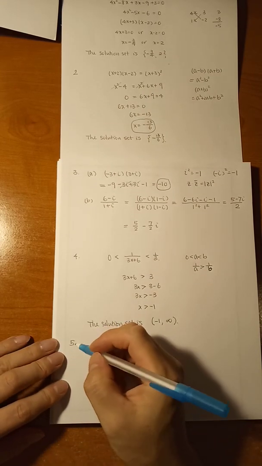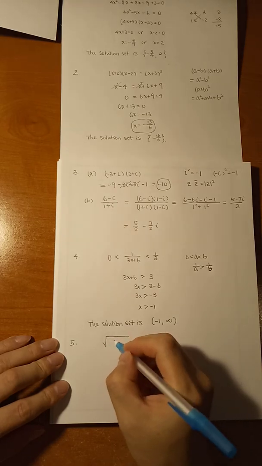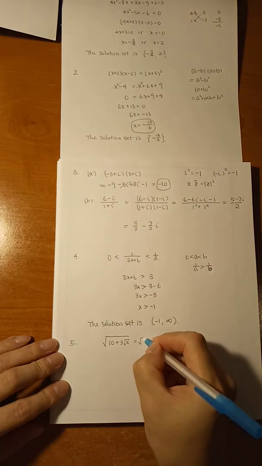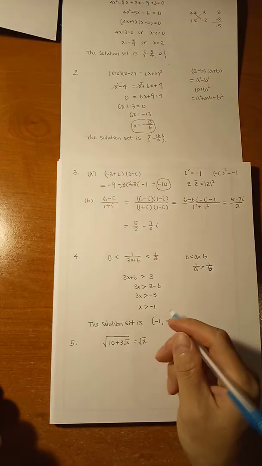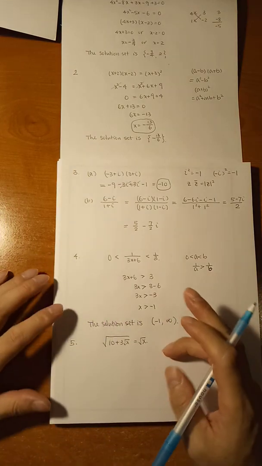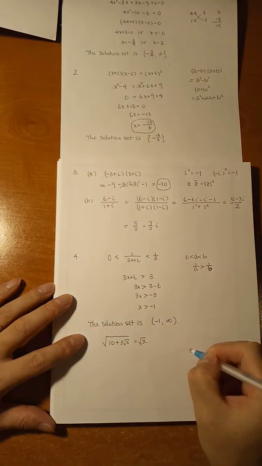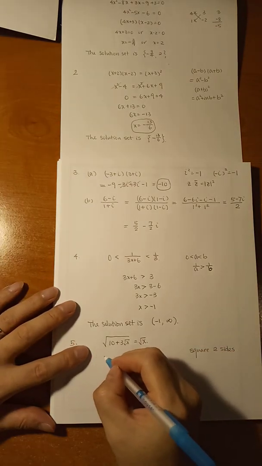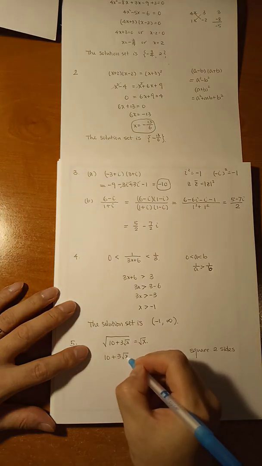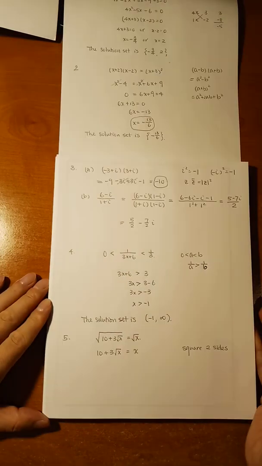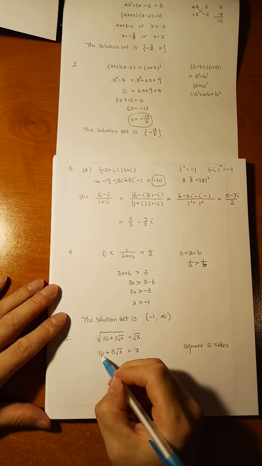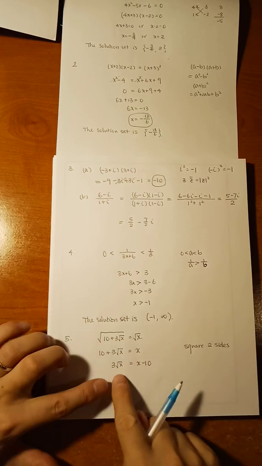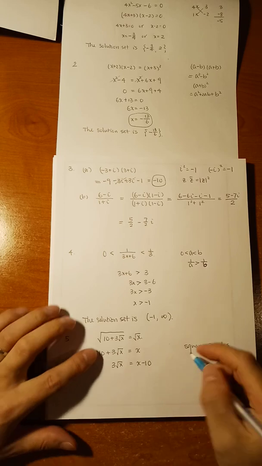Problem 5, we are going to solve this equation with radical expressions. Okay, how do we do that? We square two sides. This is not too bad. So we square two sides. What do we get? We get 10 plus 3 square root of x is equal to x. All right, and then I'm going to move 10 to the right side, and then I'm going to square two sides again.